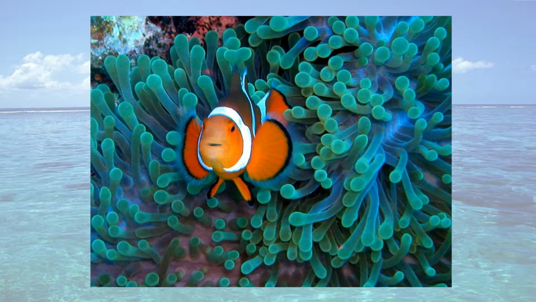The anemone will strike anything that comes near it as protection from predators. But the anemone have evolved to not strike the clownfish. And sometimes they do. Sometimes they still do. Accidents happen, and it's difficult to tell the difference between different types of fish.